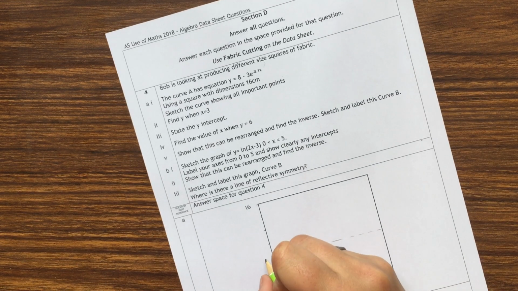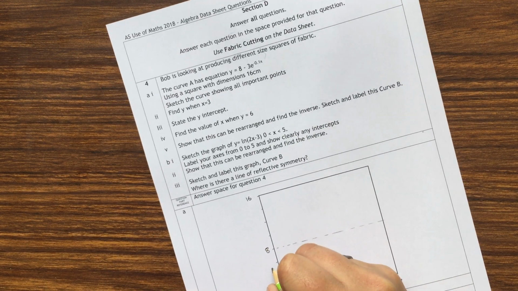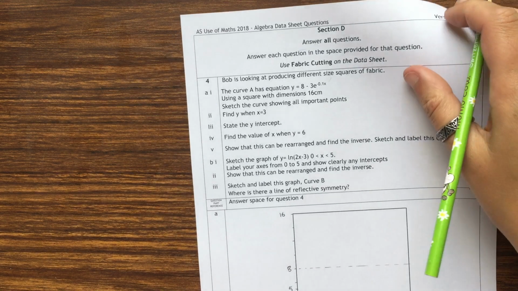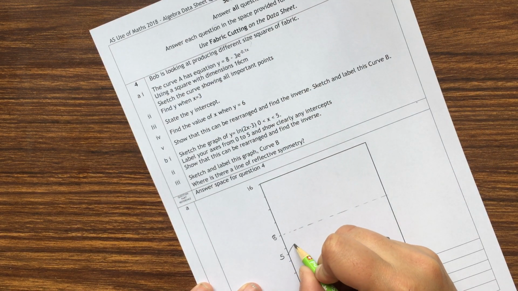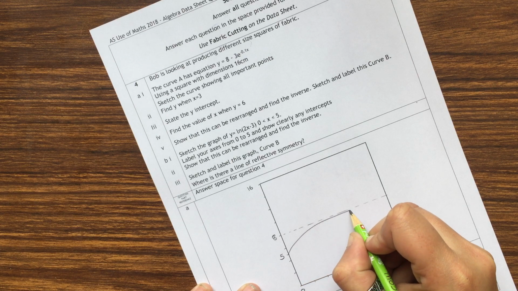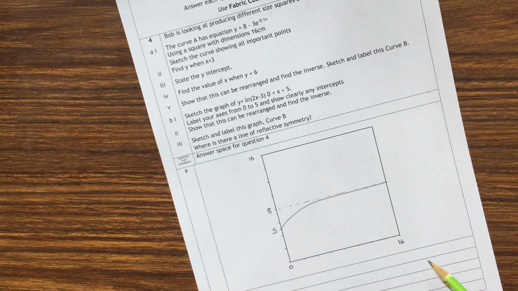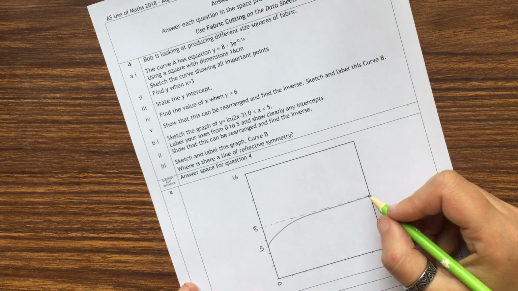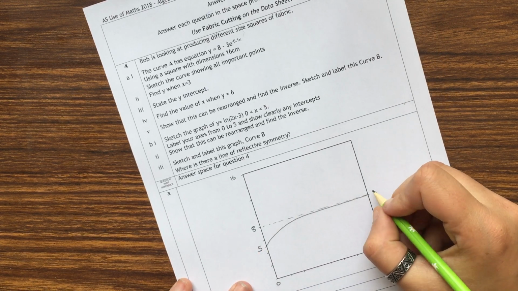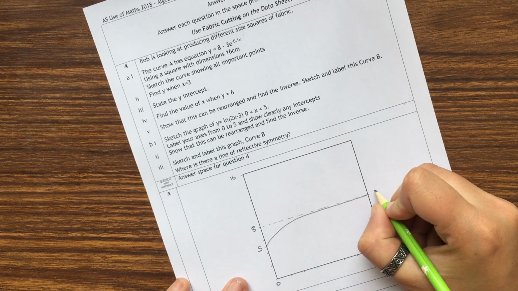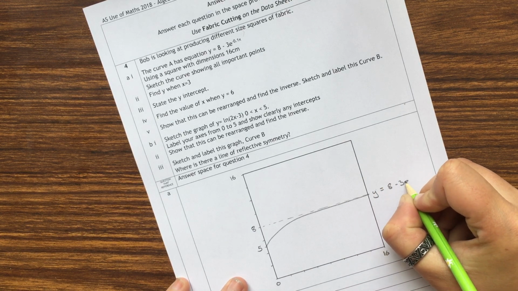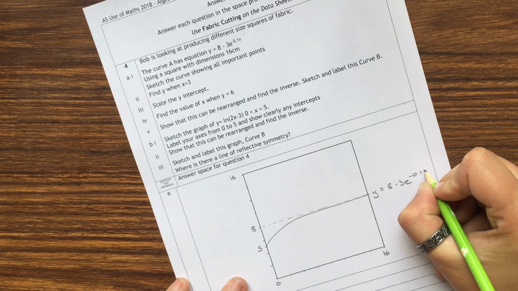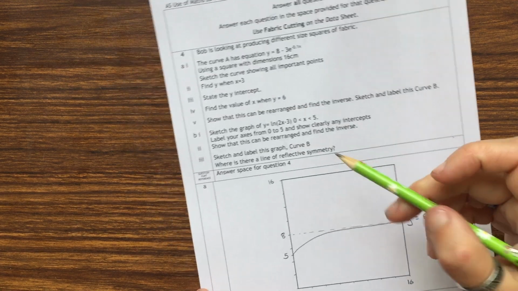It starts at 5 and it gets closer and closer and closer, but never actually reaches it or crosses it. So that is equal to y equals 8 minus 3e to the minus 0.1x.